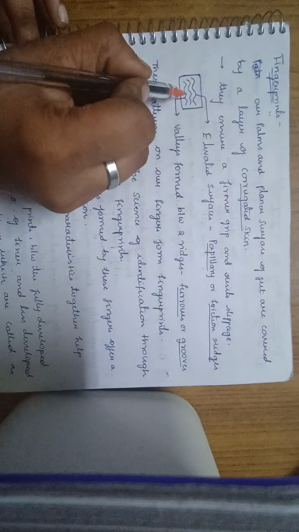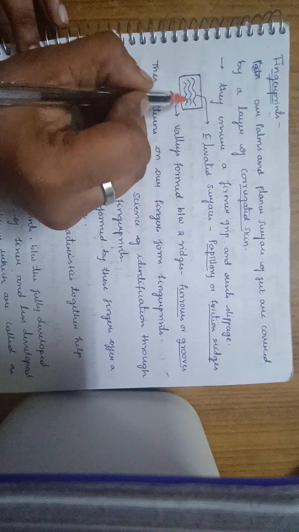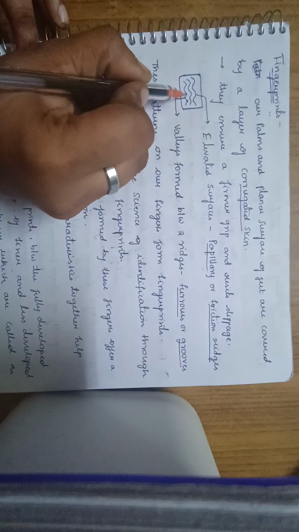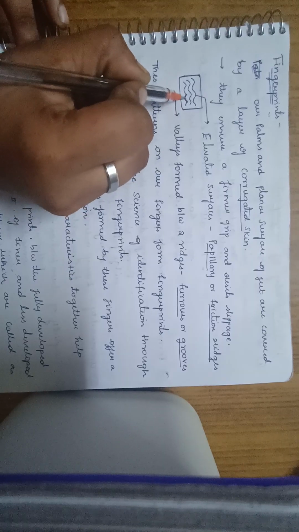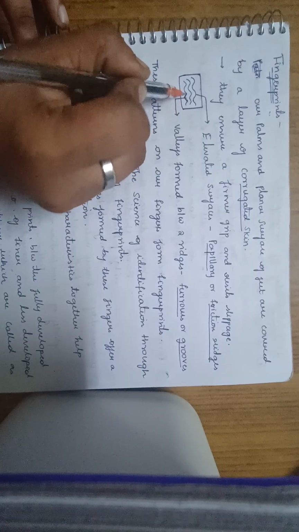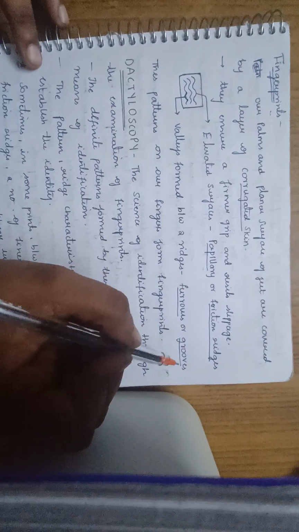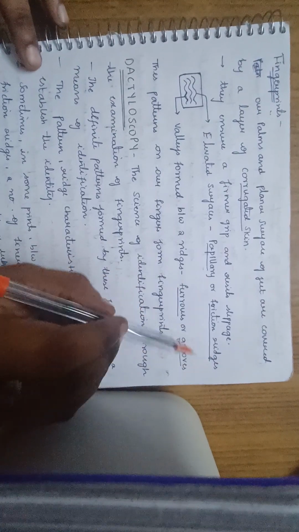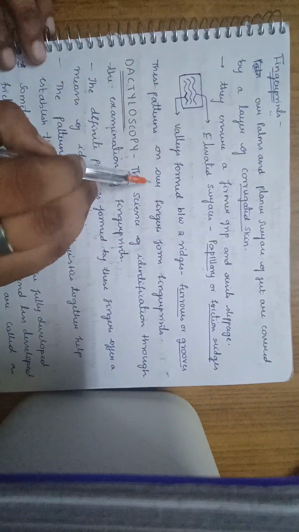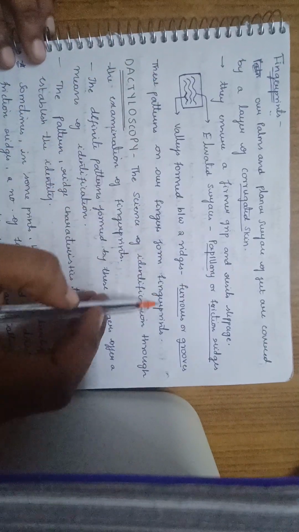See, this is one ridge, this is another ridge, and between these two ridges there is a lower part. This valley formed between the two ridges is known as a groove. We normally call them ridges and grooves. These patterns on our fingers form the fingerprints.